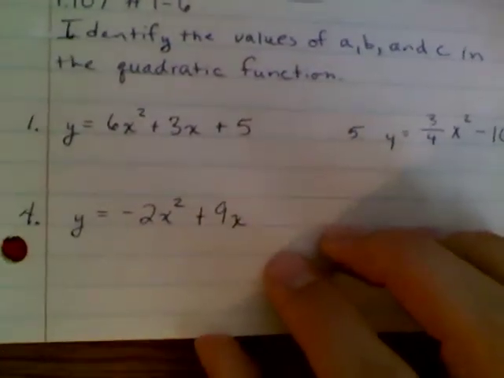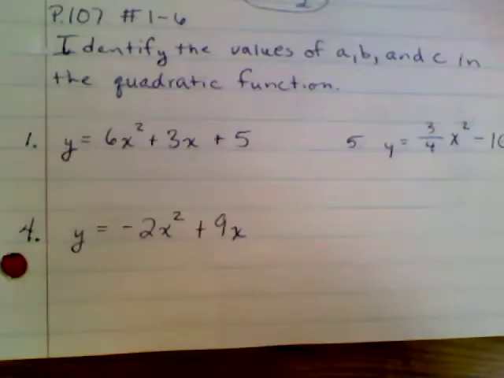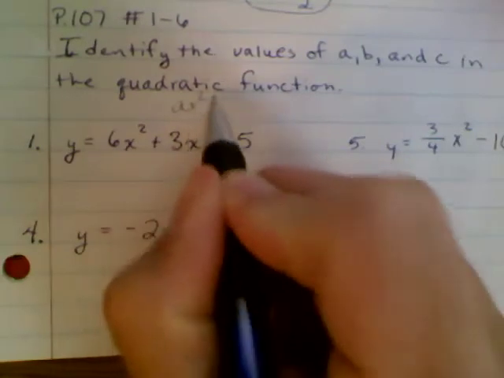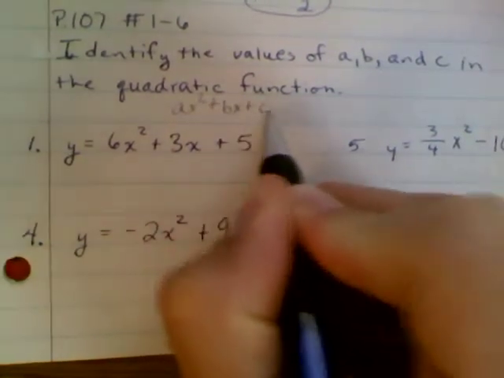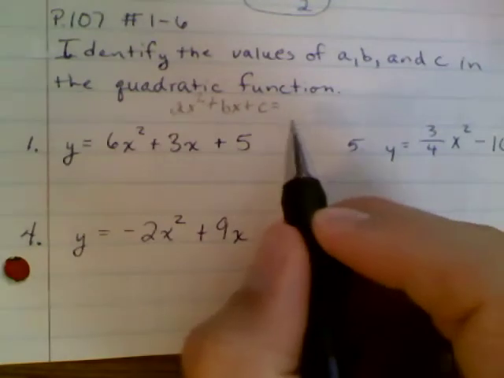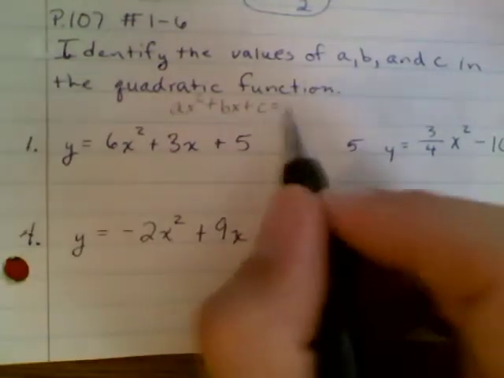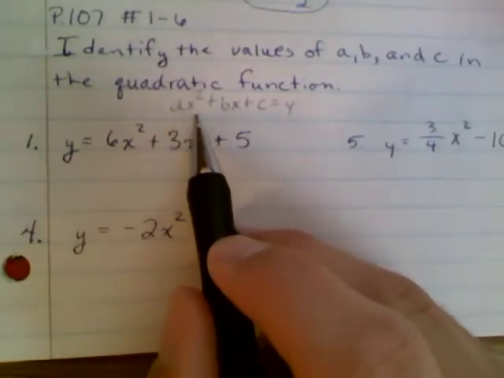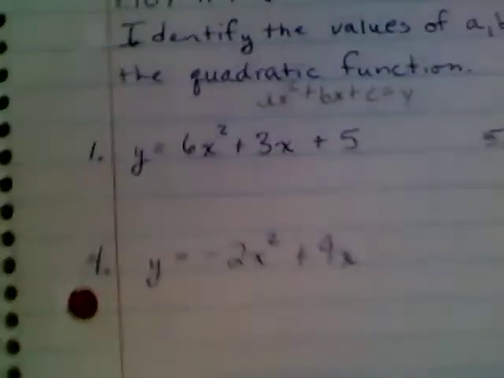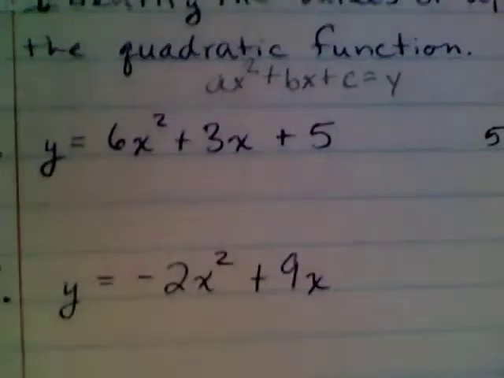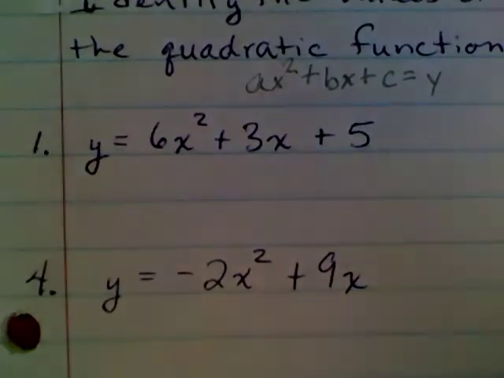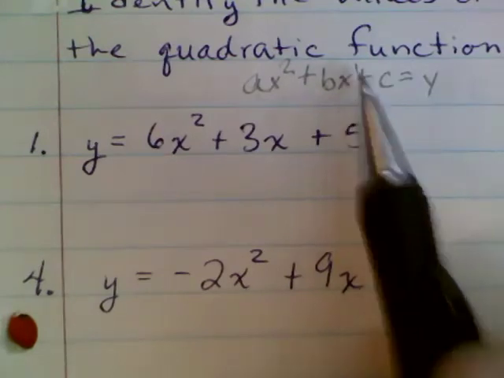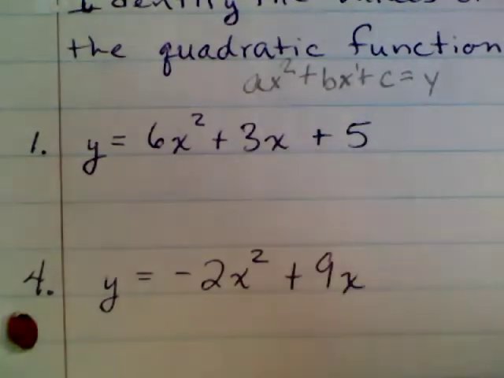So anyway, basically a quadratic function is going to look like this: ax squared plus bx plus c equals y, or y is going to equal it, okay? The a is the coefficient out in front of the x squared term. B is the coefficient out in front of the x term, the variable with the 1 in the exponent, and then c is not going to have a variable next to it.